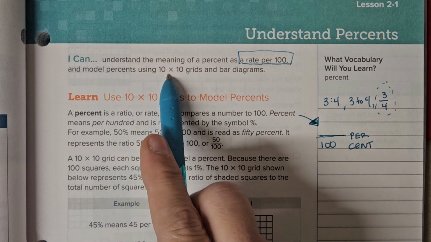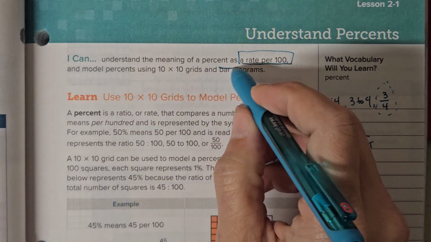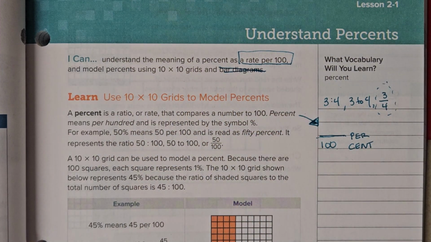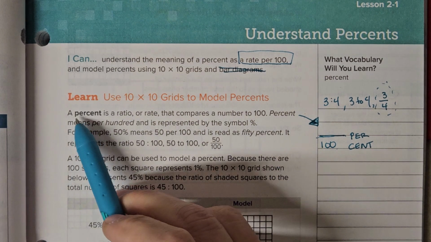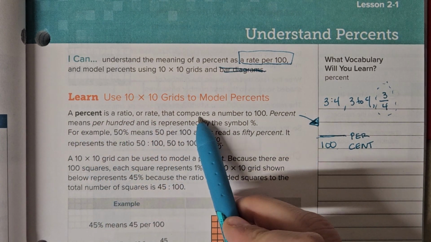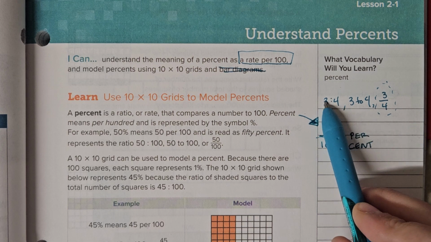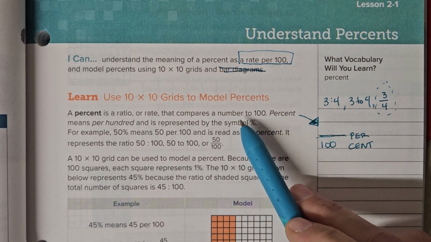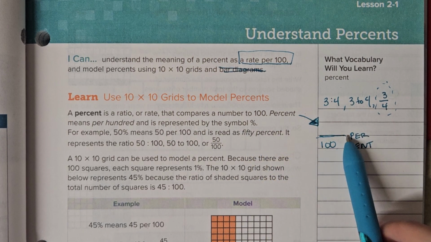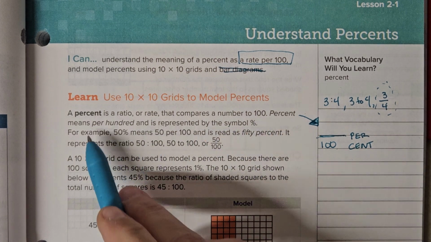And model percents using a 10 by 10 grid. We're not really going to do this bar diagram part today, so we'll just cross that out. A percent is a ratio or rate that compares a number to 100. Just like here we're comparing 3 to 4, a percent compares a number to 100.